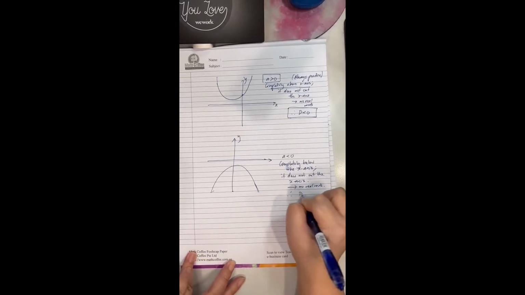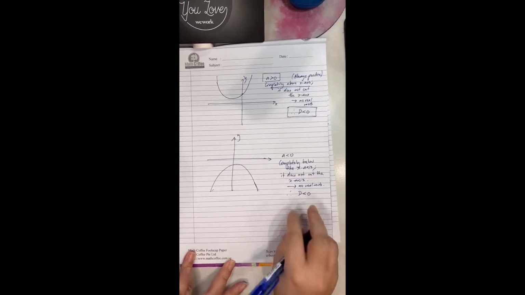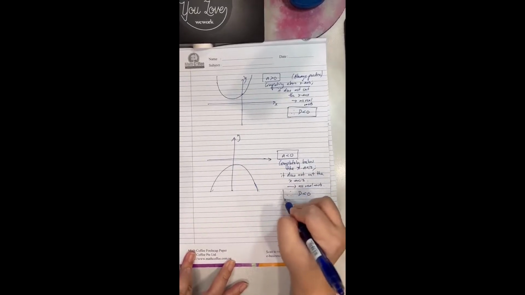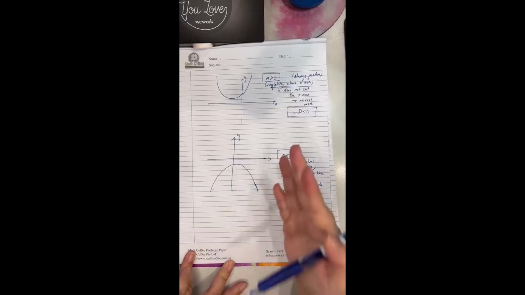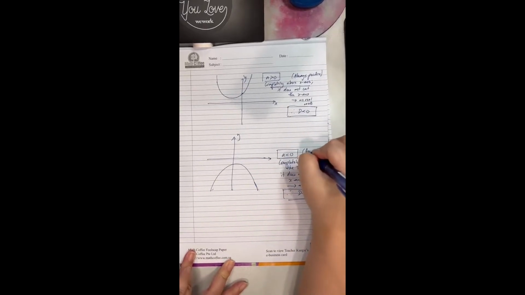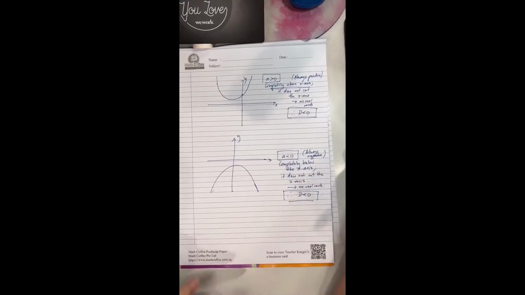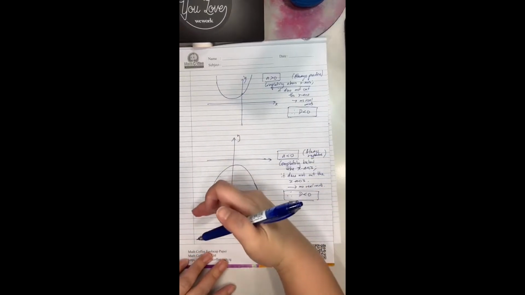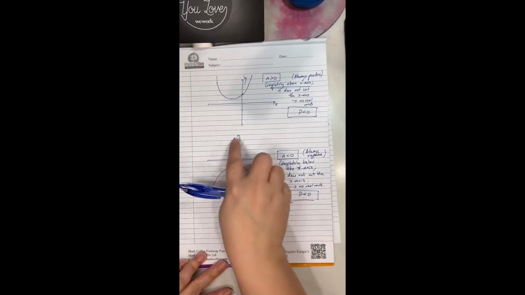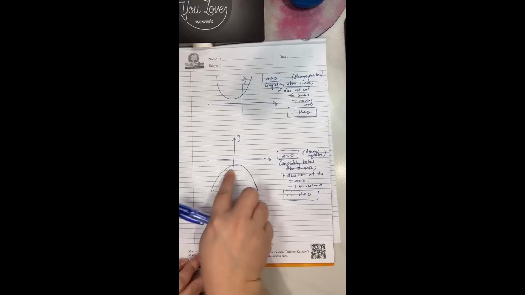And that is why the discriminant is also less than 0. So when the graph is completely below the x-axis, it means the same as always negative. The part where they say always negative, what is negative? It's the y value. You can see that this is below the x-axis, and if you look at the y-axis, it's all negative.